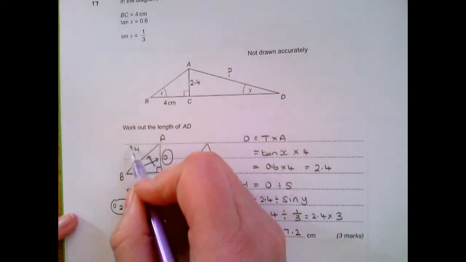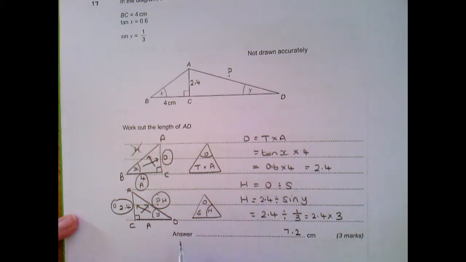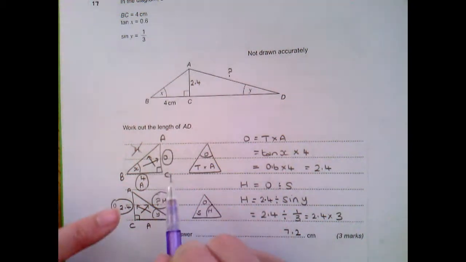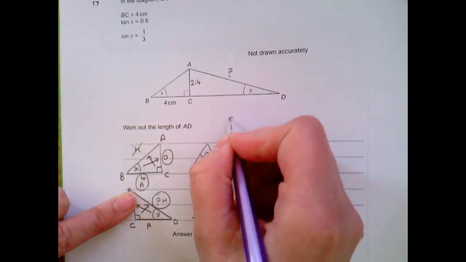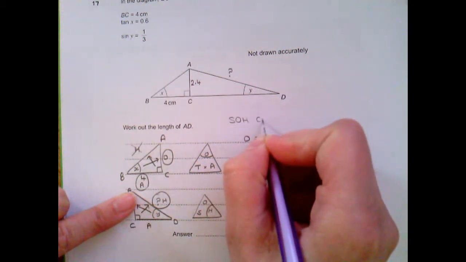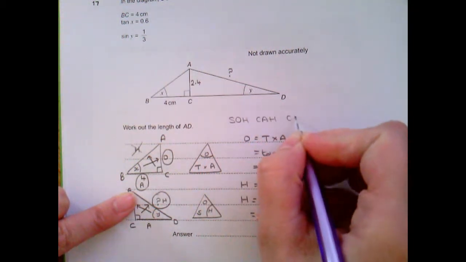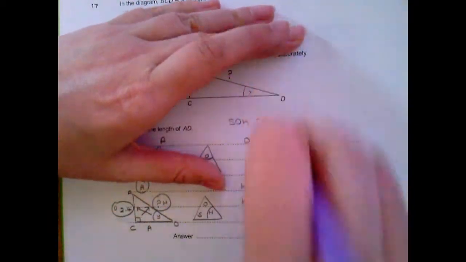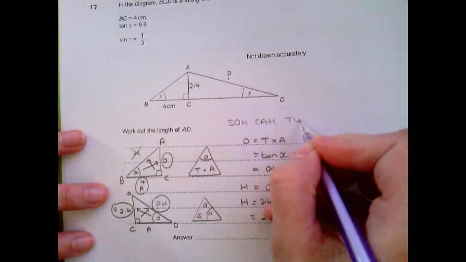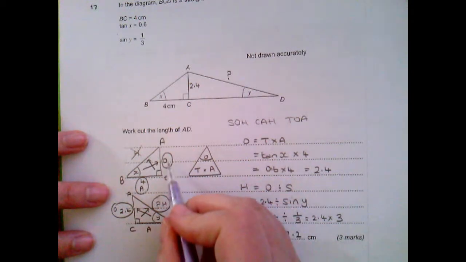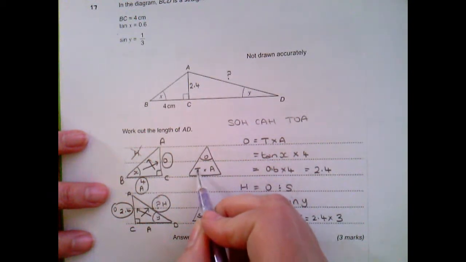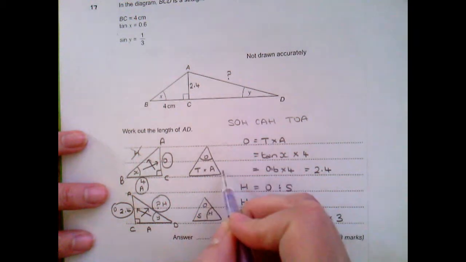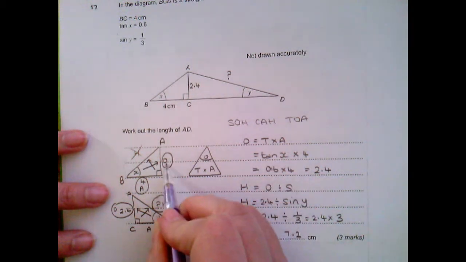So the one that you don't use is the H. So we are using the one with the O and the A, which out of SOHCAHTOA would be the TOA. It's the one with the O and the A in it. So you draw out your TOA triangle. It goes down and then up and then down again. So TOA, like that. And we're looking to find the O.